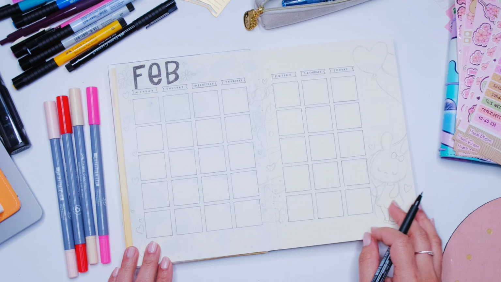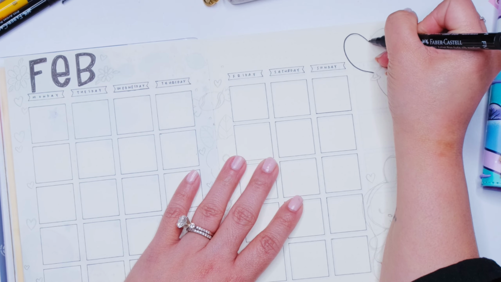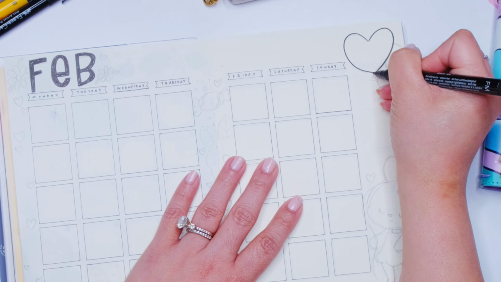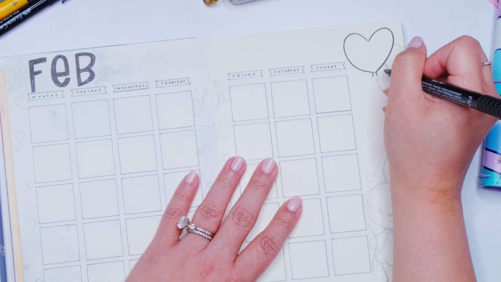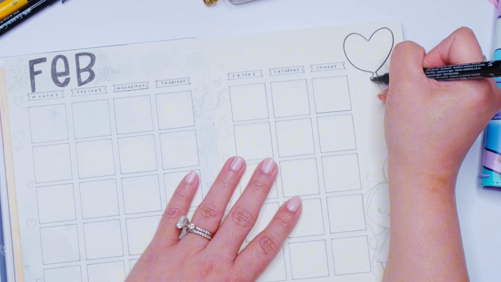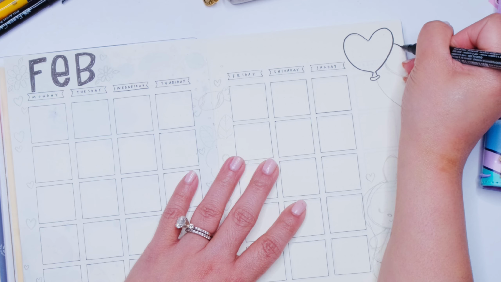So once I have all my calendar sections down, my brain already knows how much room I have to work with. This makes it so much easier to decide where my hand lettering, my headers, and my doodles can live without overcrowding the space too much.